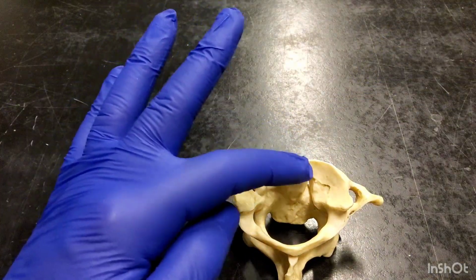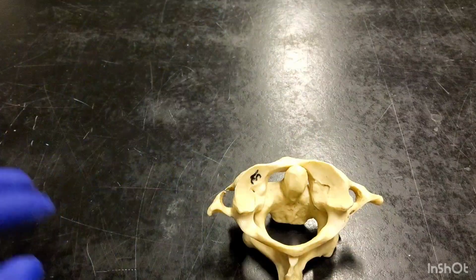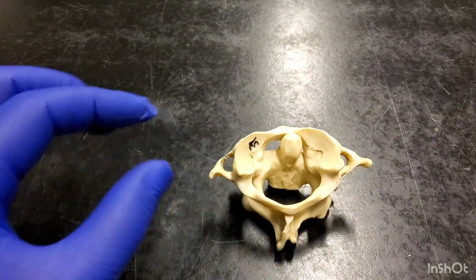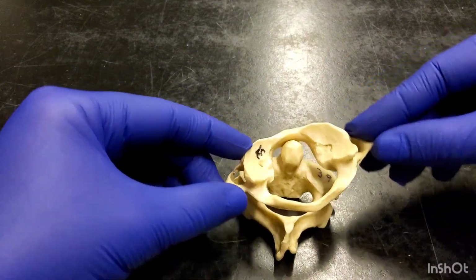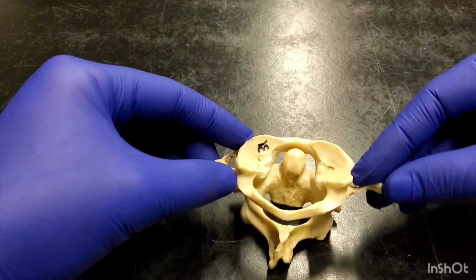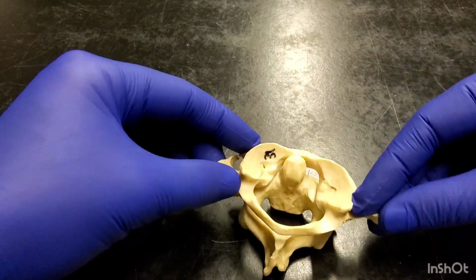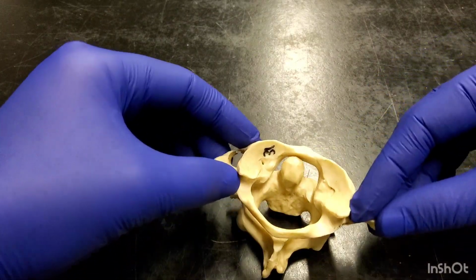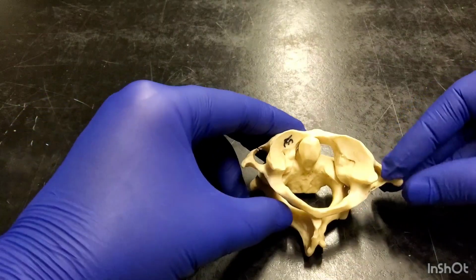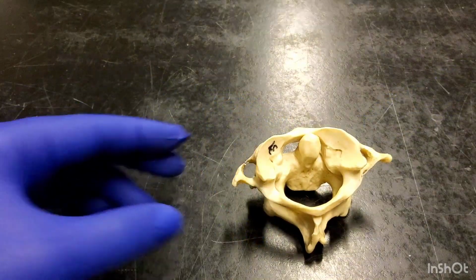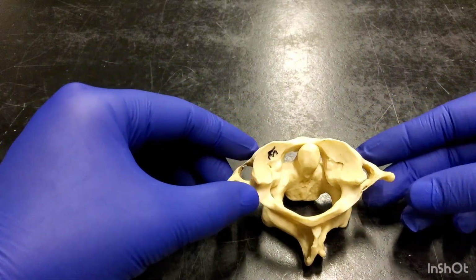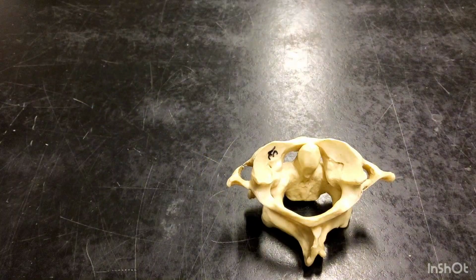And this process here on C2, this is called the dens, or the odontoid process. And what that is going to do is allow C1 to rotate about that axis. So this is what allows us to create all these different head motions, like shaking our head, yes and no, nodding, all those things are enabled by these two joints articulating with the occipital condyles.